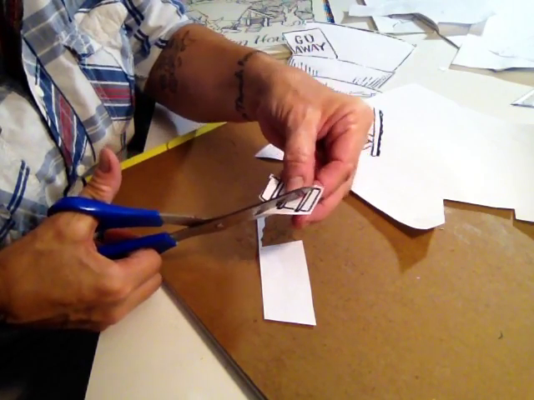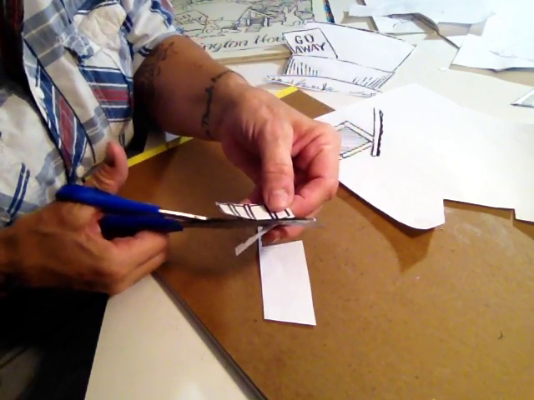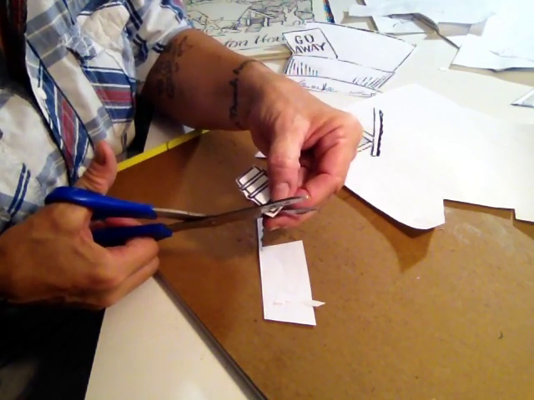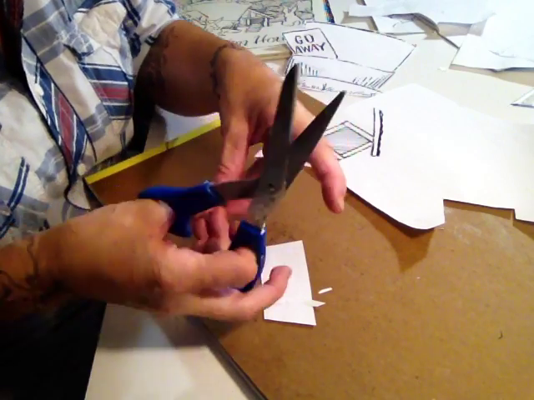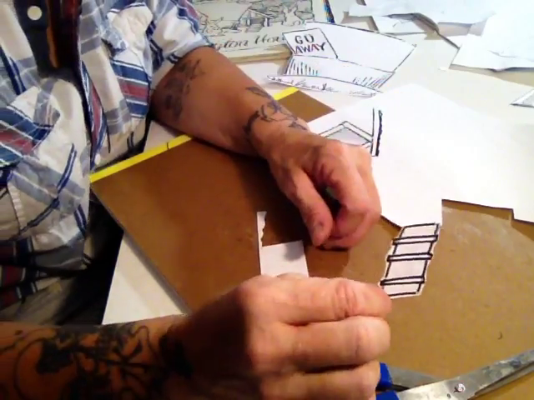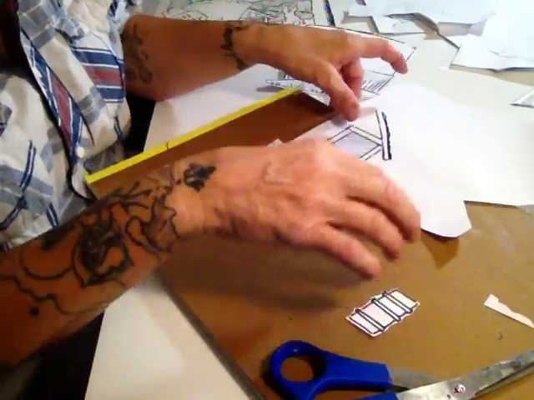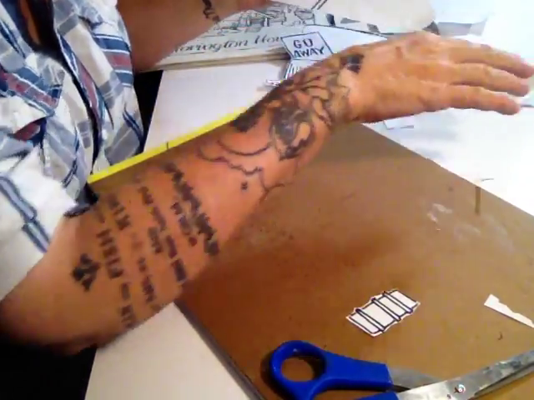Just cutting around. So there's the little ladder, or the step up, the walkway up, whatever you want to call it. I'm going to cut it.